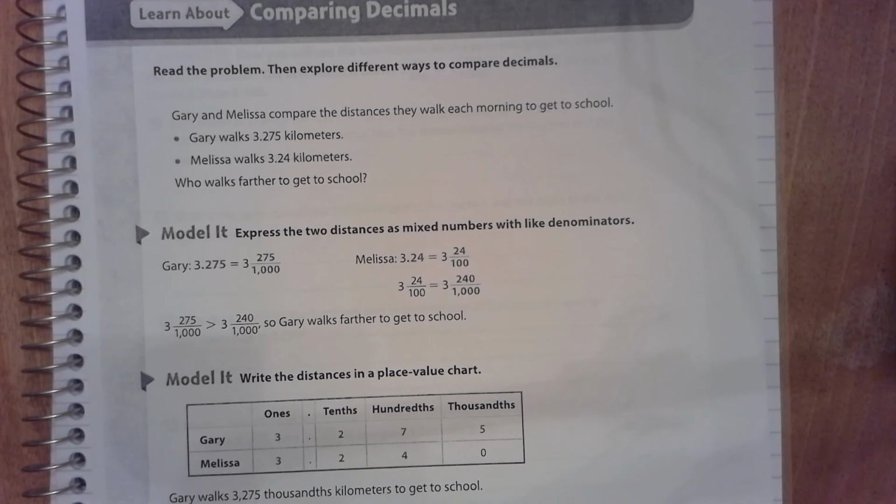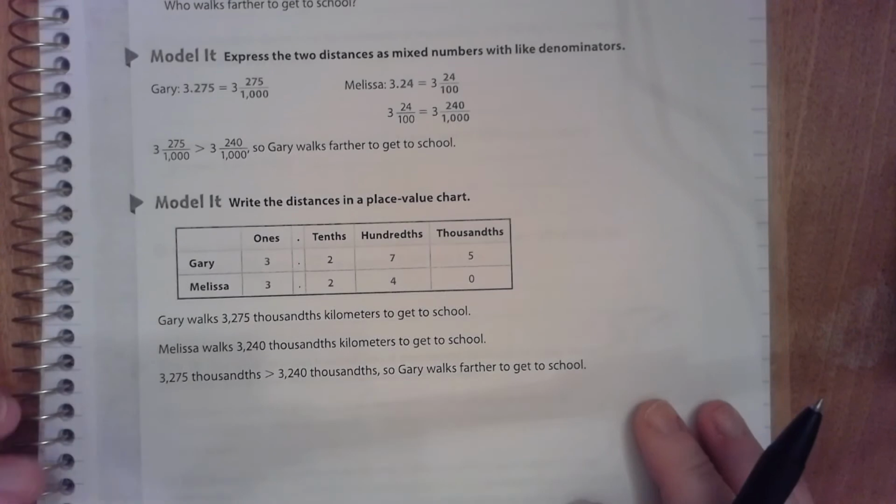Gary and Melissa compare the distances they walk each morning to get to school. Gary walks 3 and 275 thousandths kilometers. Melissa walks 3 and 24 hundredths kilometers. Who walks the furthest to get to school? Now, remember, they're going to model this for us just to show it. You can do this a few ways.